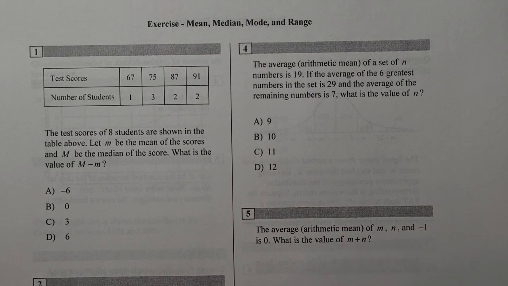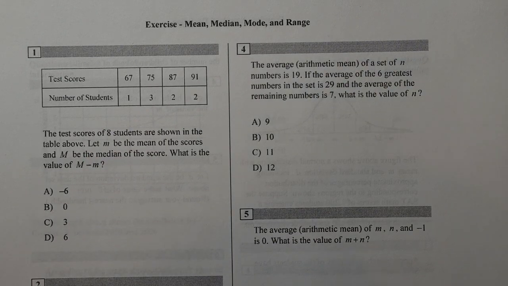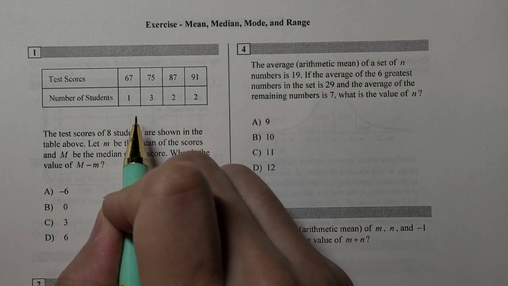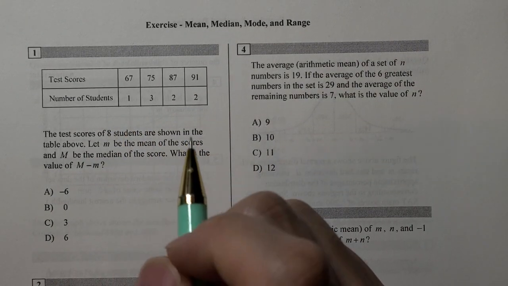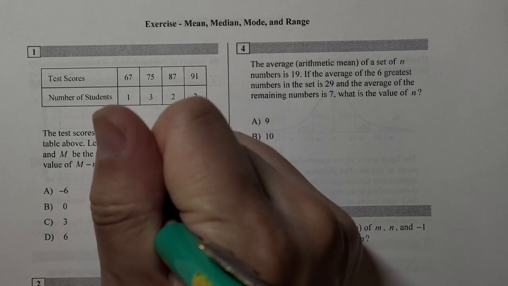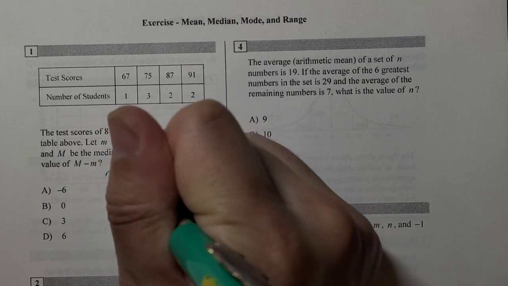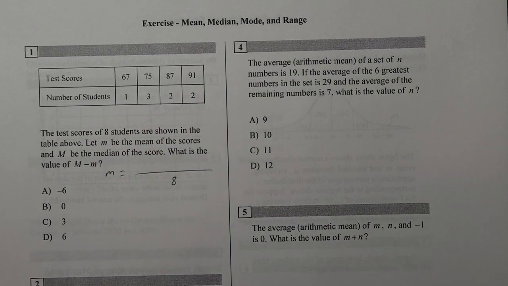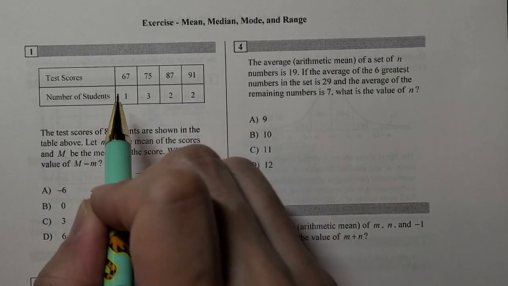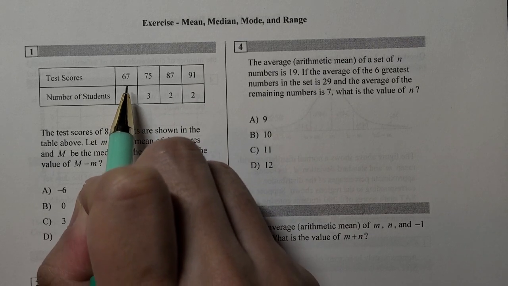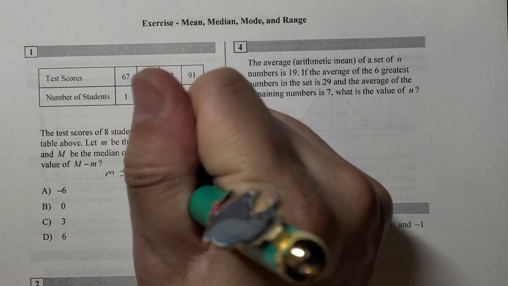Okay, so to find the mean, we have to add up all the terms and divide by the number of terms. There are 8 students, so we're going to be dividing by 8. So let's do lowercase m is something divided by 8. Okay, we're going to add up all the numbers. There is one student that got a 67.